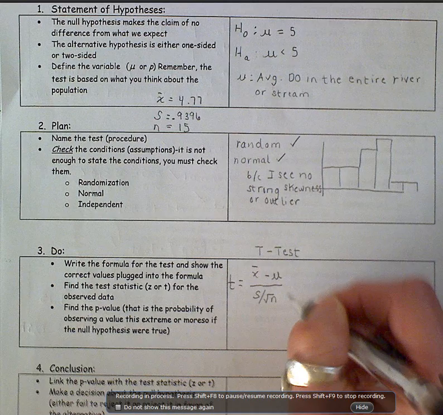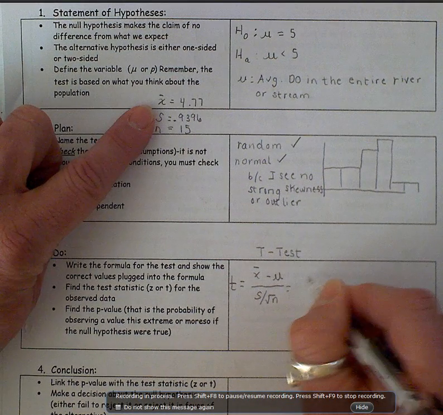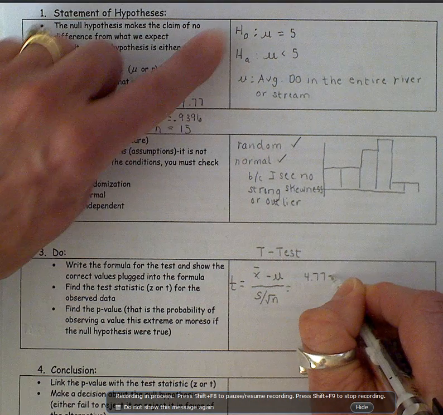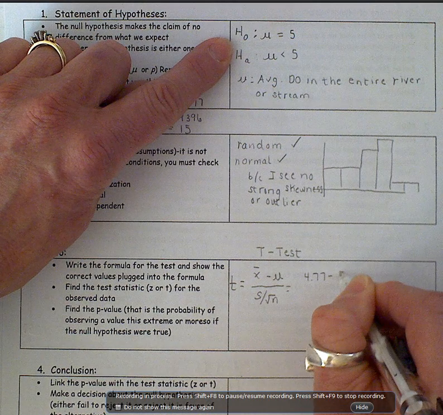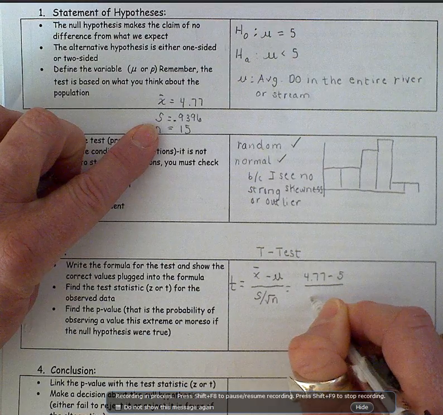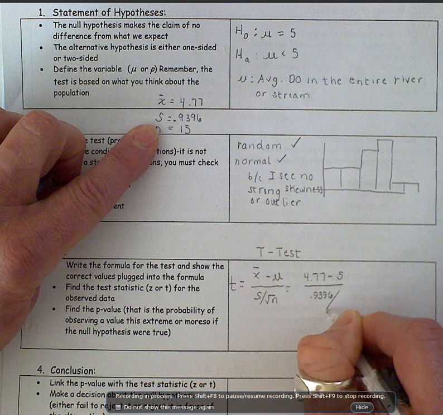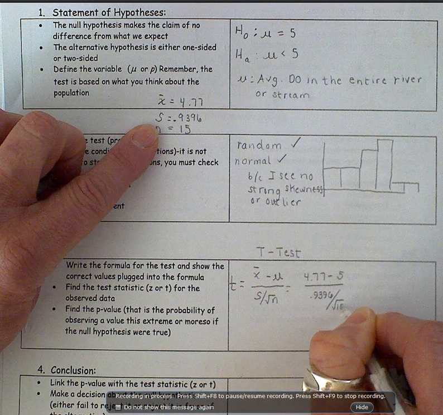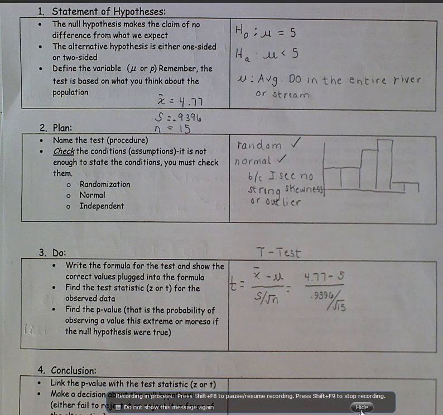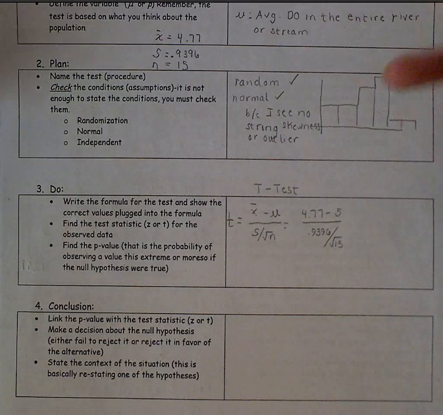So I'm going to plug in all of my values here. My sample average from my plan was 4.77. The population average is what was claimed in the null, 5. My sample standard deviation was 0.9396. And that gets divided by the square root of n, which would be the square root of 15. I do not have to compute this by hand, okay? I can just go and find my t-test on my calculator.